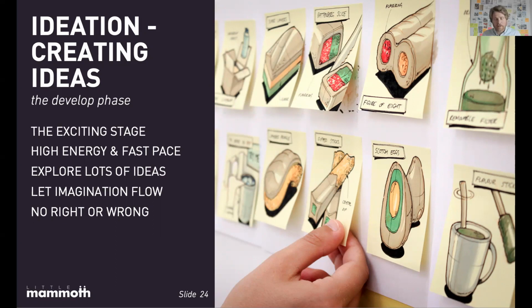Again, in the develop phase, we're going really, really broad. So we want to just get our ideas down and get them on paper, and we can then use our evaluation tools to go, actually, is this right? Does this fit? We can do that at a later stage. Ideation is about getting stuff down on paper.